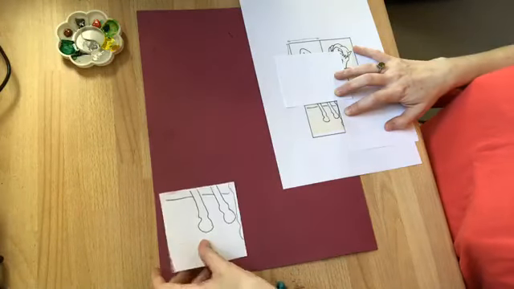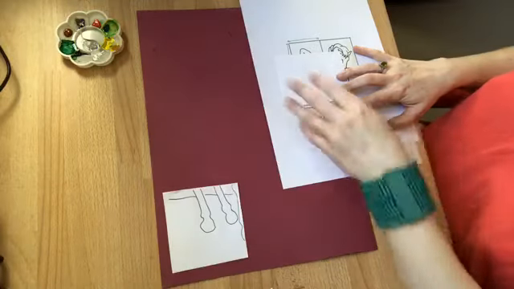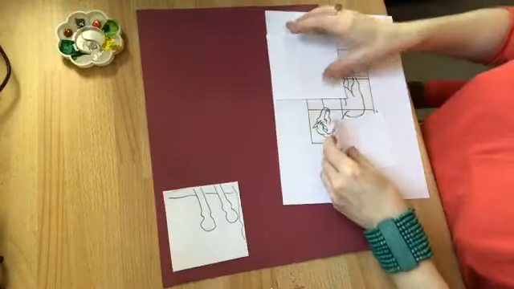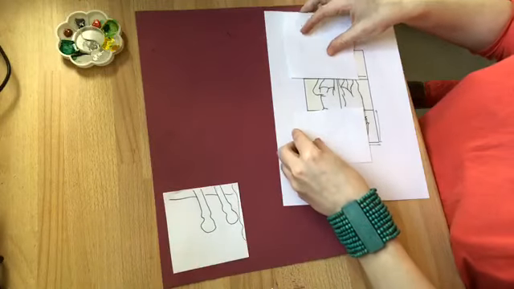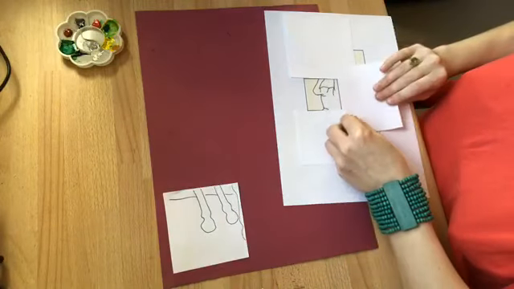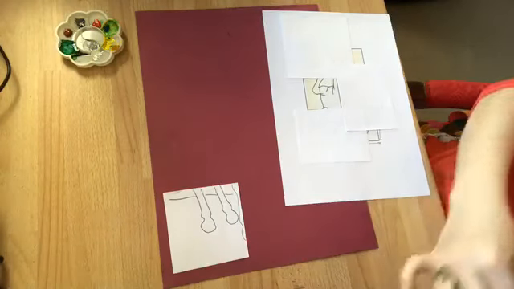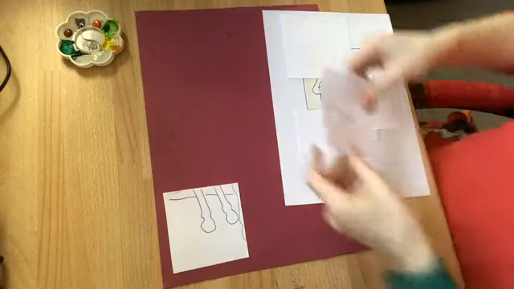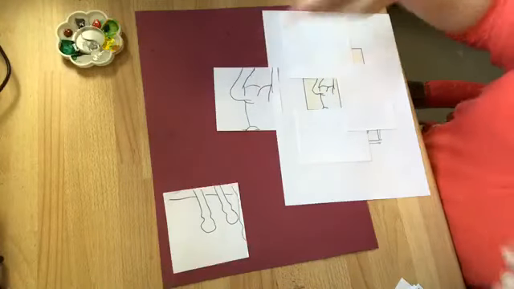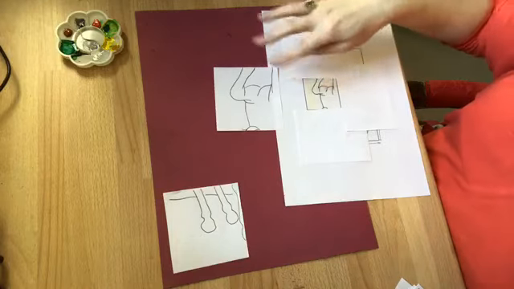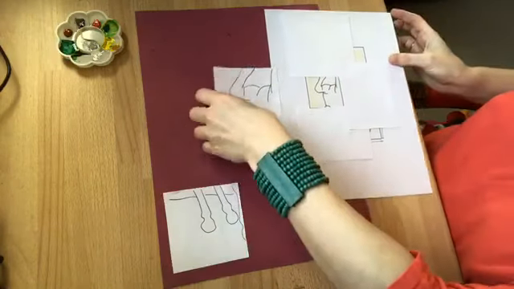So that square can now go down here, okay? And you can do these in any order, and you can do them upside down, whichever way you want. So you can copy across the lines. Let me find this one. Here it is. So there's that square that I've copied across, just following all the lines, looking at all the negative spaces.